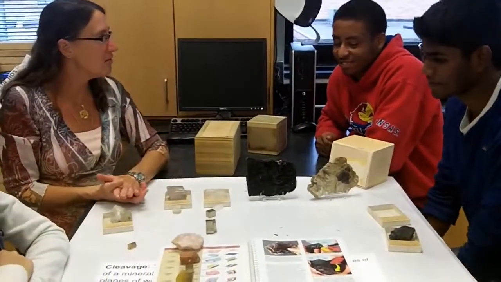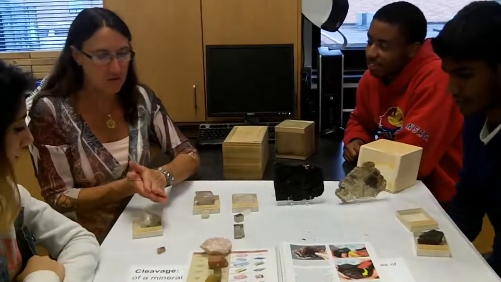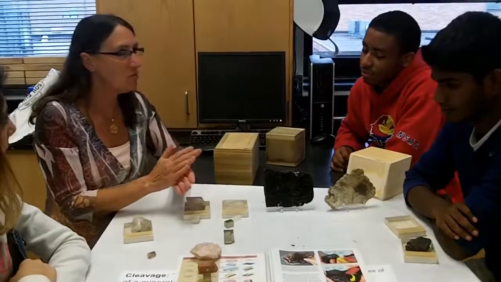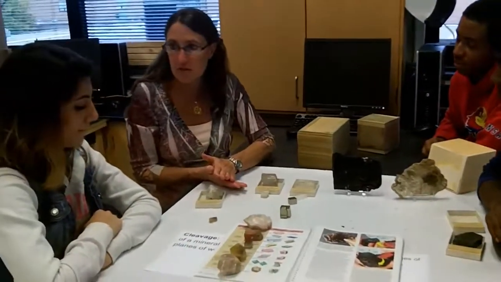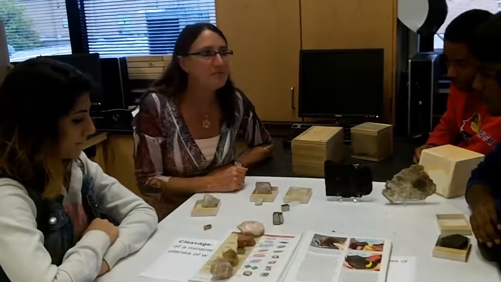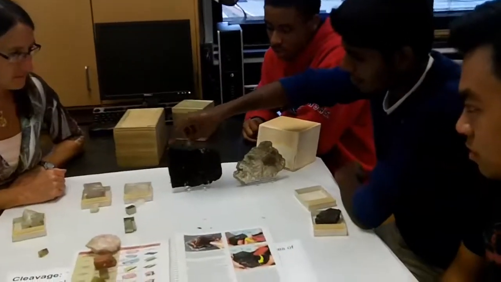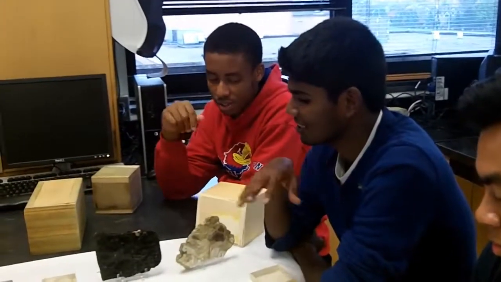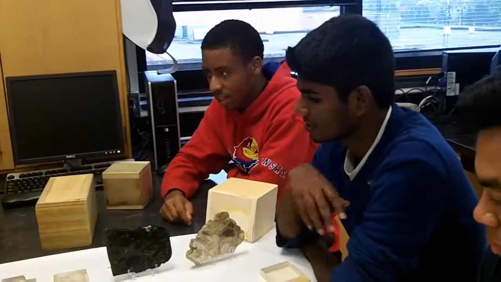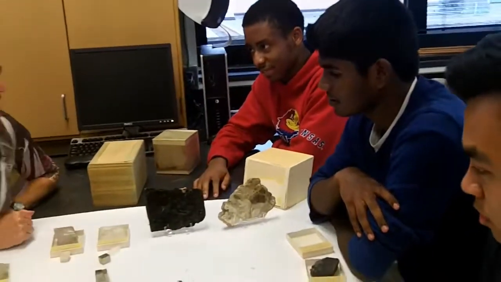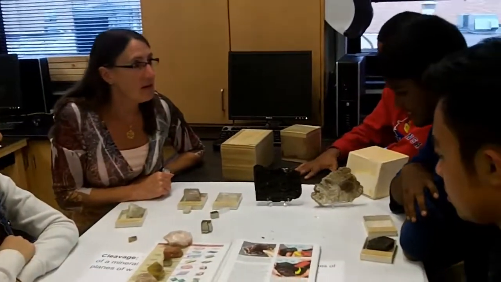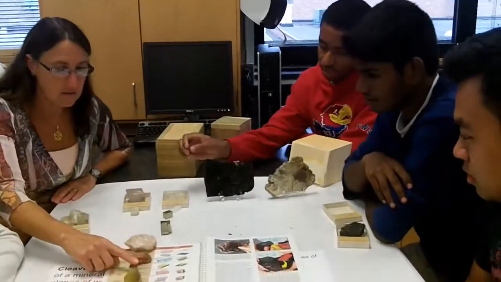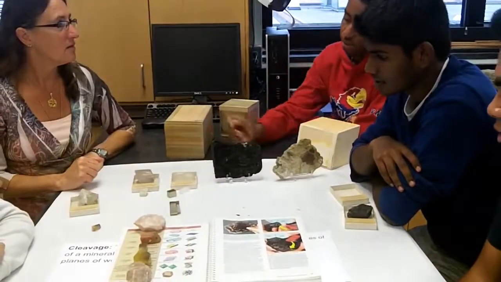Okay, so we talked about fracture and we talked about cleavage. What's the difference if you're looking at a mineral and you see fracture versus you see cleavage? What would you look for to tell if it had fracture or to tell if it had cleavage? Random, uneven sides for fracture. So not flat, right? Okay. And for cleavage, what are you looking for? They're more smooth and the cuts are more even.